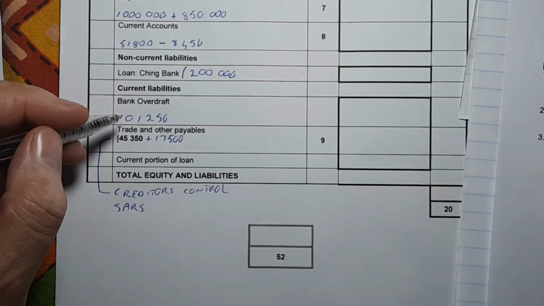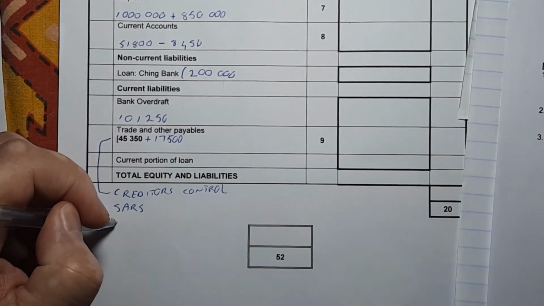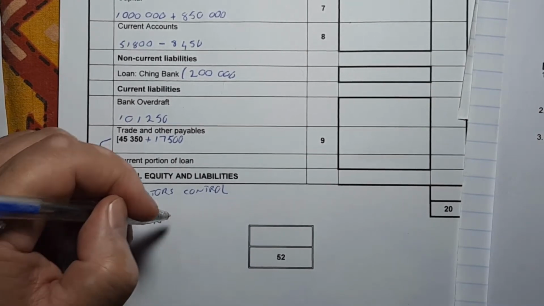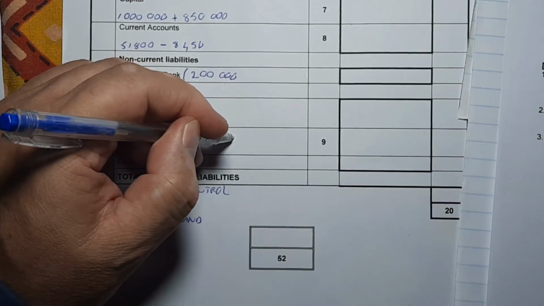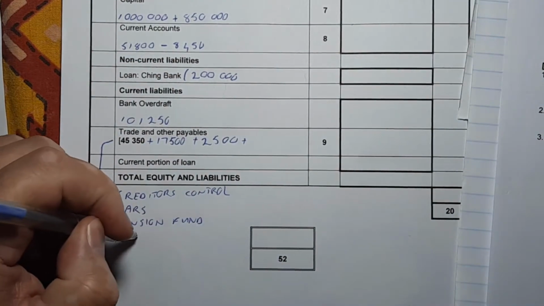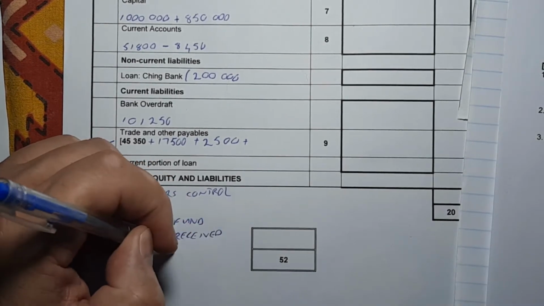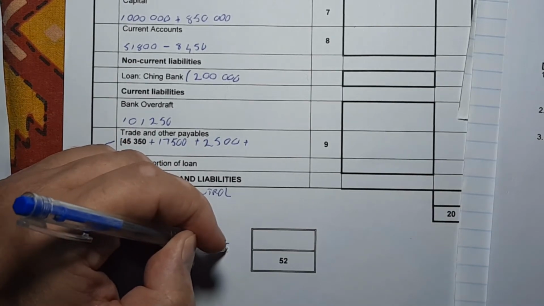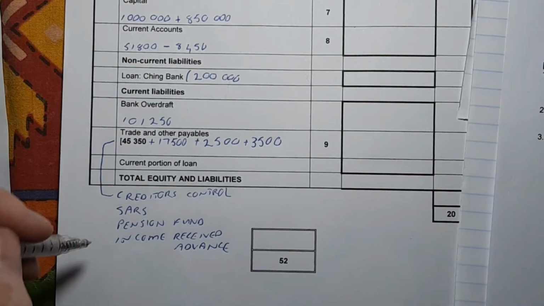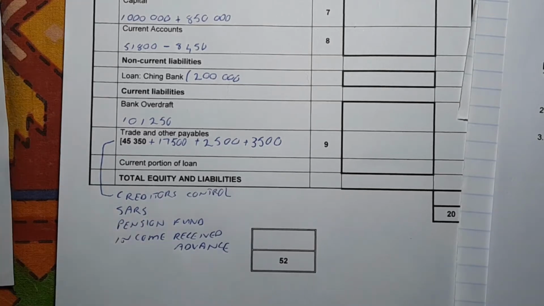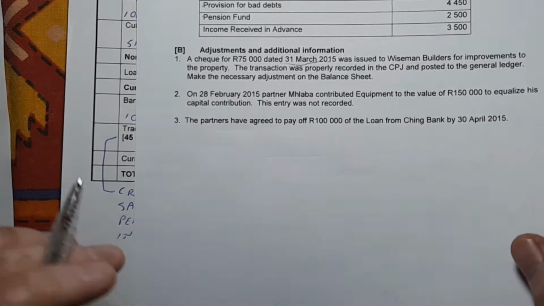After bank overdraft, no to petty cash, no to cash flow, doesn't go in here. Provision for bad debts doesn't go in here. Next one is our pension fund, which is 2,500. And then income received in advance, which is 3,500. That is all the values that we can add to the balance sheet, even though we haven't started doing any adjustments yet. Let's take a look at the adjustments.